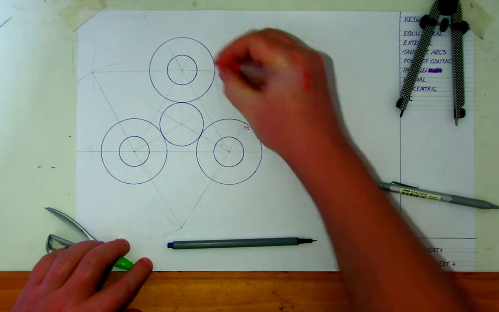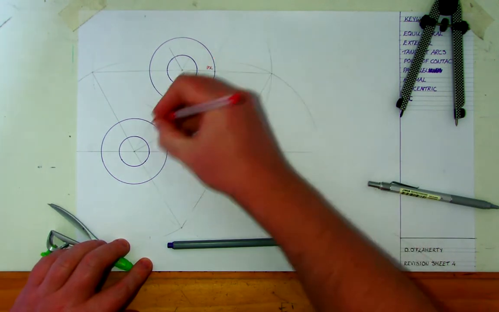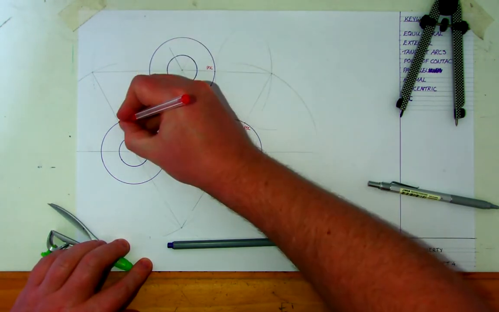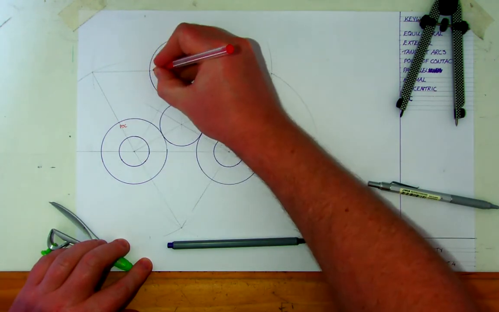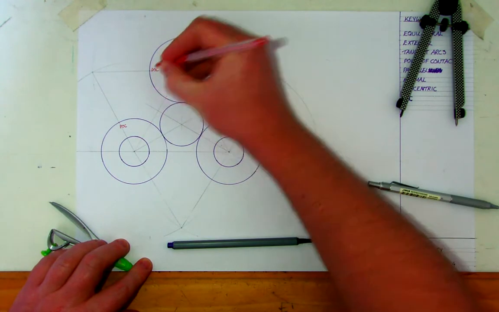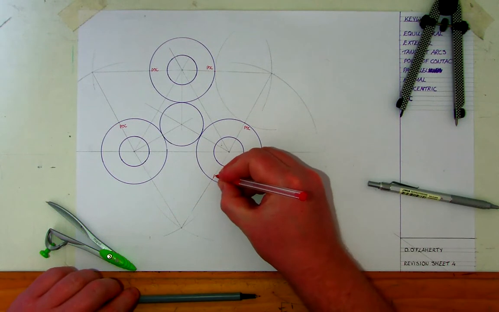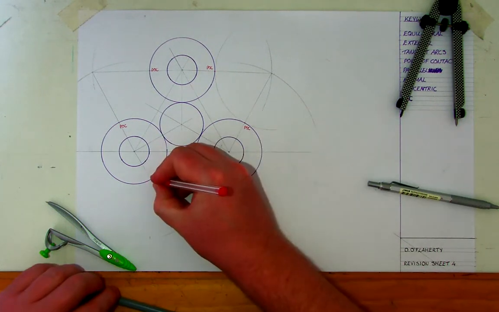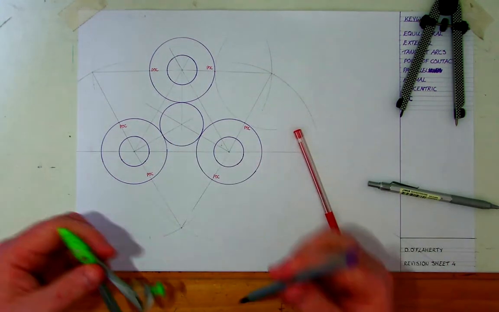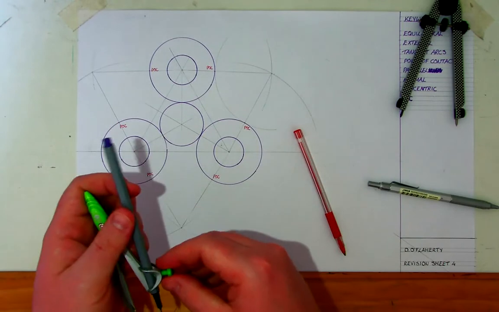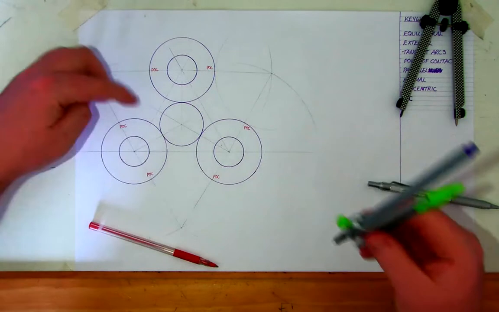I do. Alright. So before I draw the circle at all, I'm going to put in the POC, point of contact. Point of contact here, POC. I do the same here, POC. Same here, POC. Same down here, POC. Same here, POC. So now I know where to stop my H, or my working arc. So it starts here, stops there.